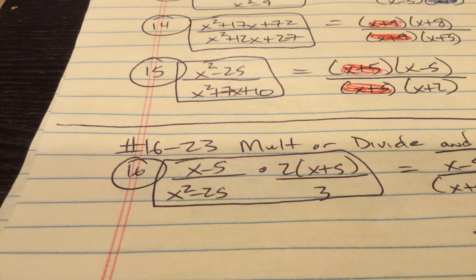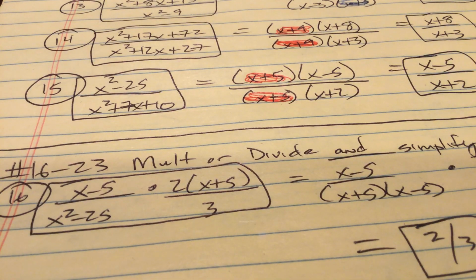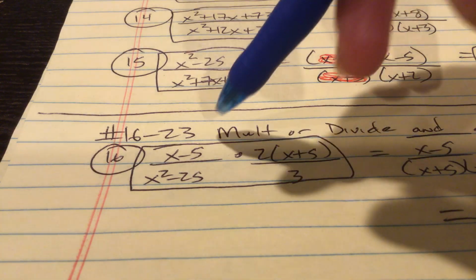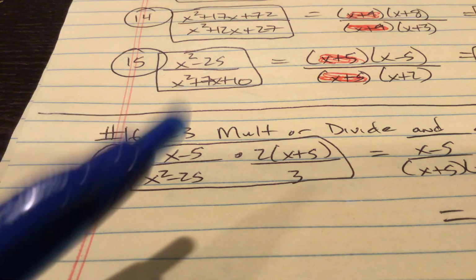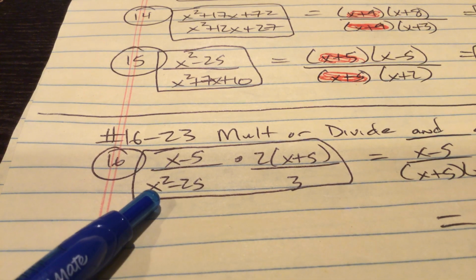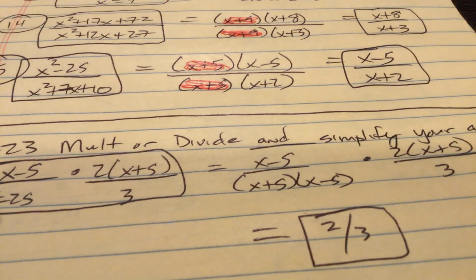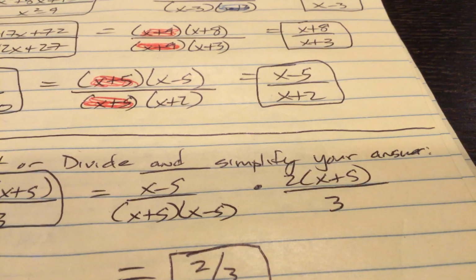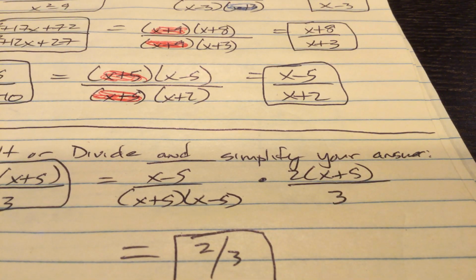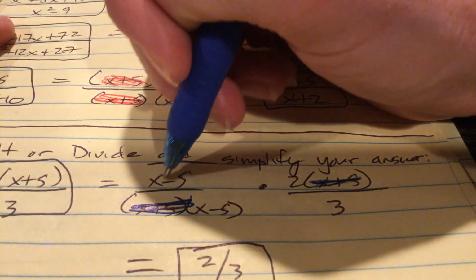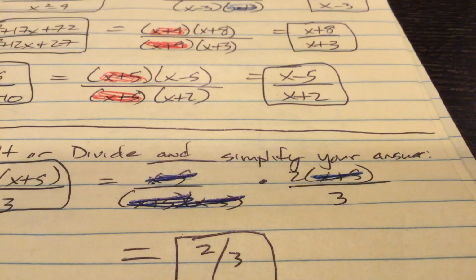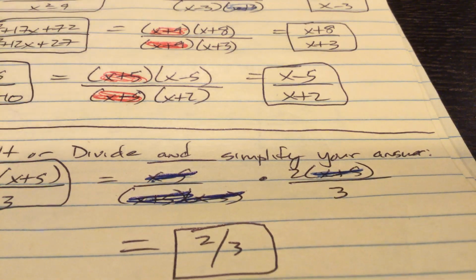All right, 16 through 23, write this down: multiply or divide, and simplify your answer. Here's number 16, x minus 5 over x squared minus 25 times 2 times x plus 5 over 3. What you're going to need to do is factor this x squared minus 25. That's going to be x plus 5, x minus 5. And now we're going to multiply that by that second fraction. It's time to cancel. The x plus 5s will cancel. Notice how the x minus 5s will also cancel. That leaves you with 2 over 3, and that is your final answer there.